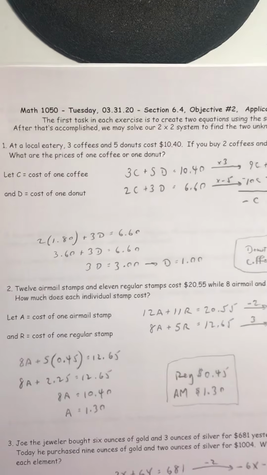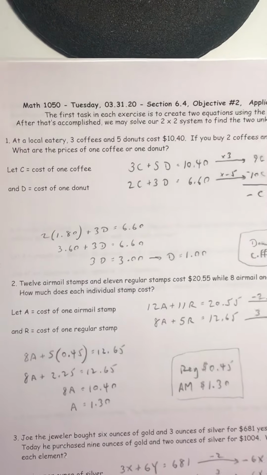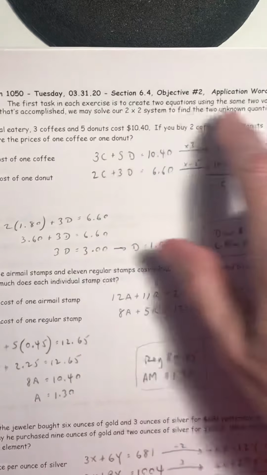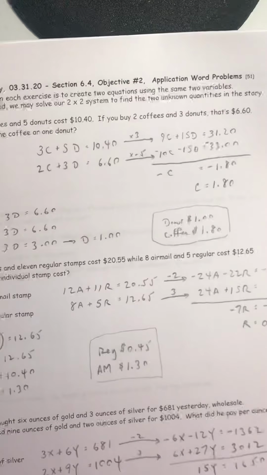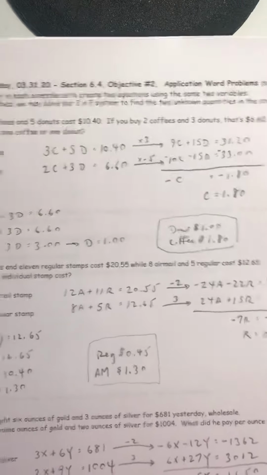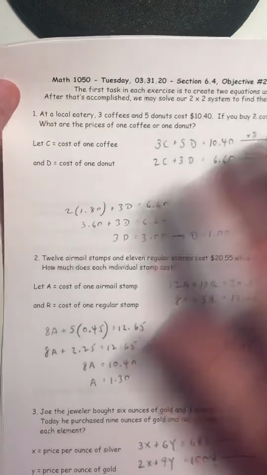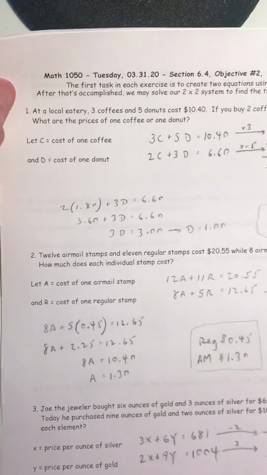Hello, this is the lesson for Tuesday, March 31st, chapter 6.4, second objective, more word problems, day 51. And I wrote out the first page because they're reruns from yesterday, really.